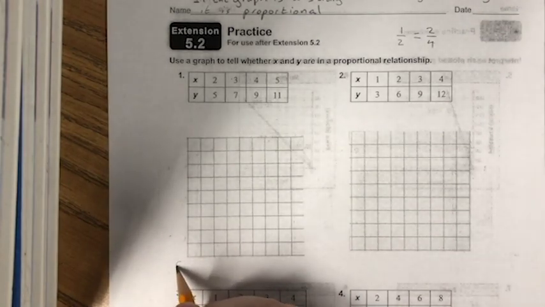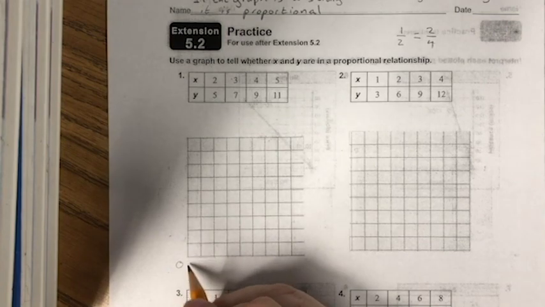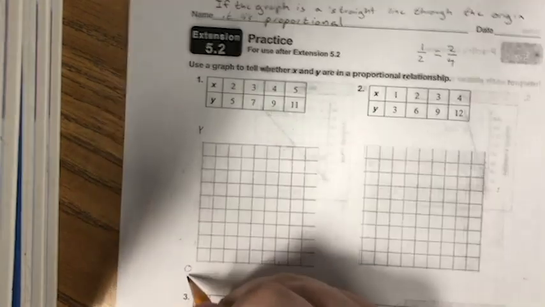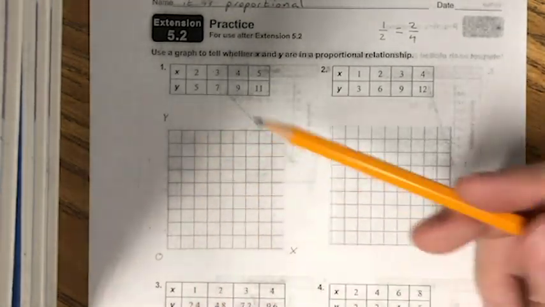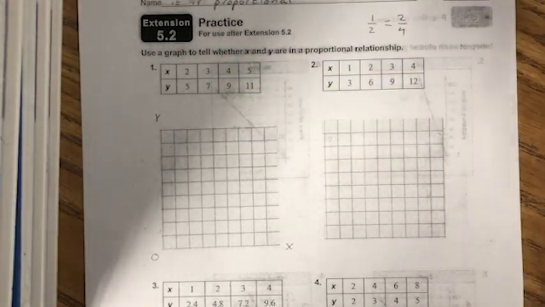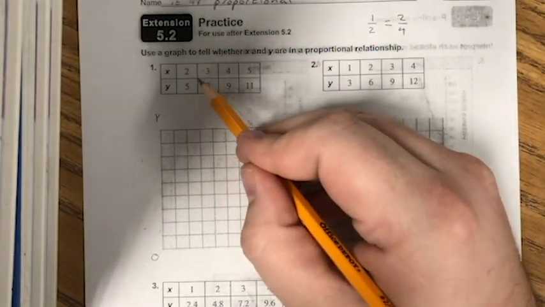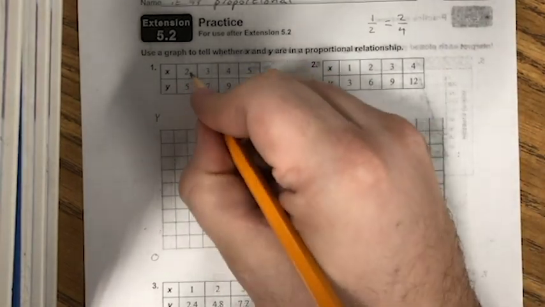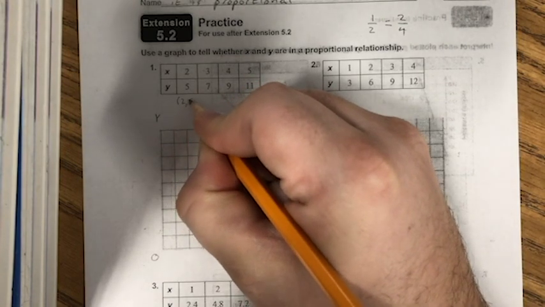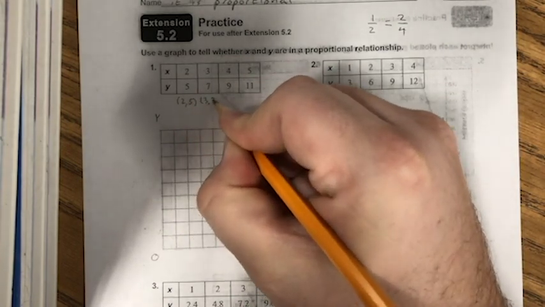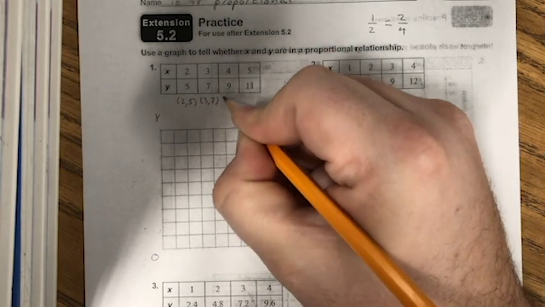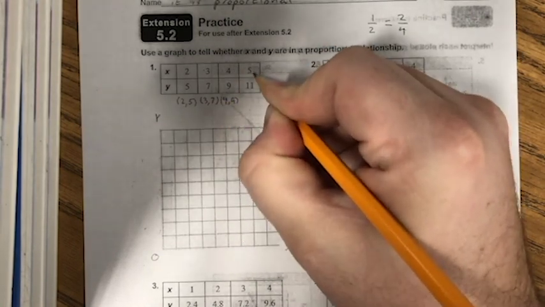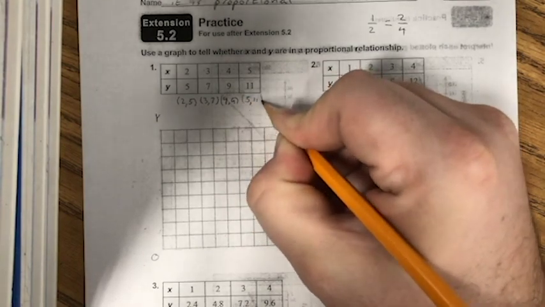So first off, let's go ahead and plot a couple of things. First, this is going to be my origin point right here. This is where my origin is. This is going to be my y-axis, and this is going to be my x-axis. And according to this, I need to plot these x and y values. So how do we go about doing that? Well, we need to realize that these represent an ordered pair. This is my x value, this is my y value. So together they would make an ordered pair of 2 and 5. This would make an ordered pair of 3 and 7. This would make the ordered pair of 4 and 9. And lastly, this would be the ordered pair of 5 and 11. So those are my ordered pairs.